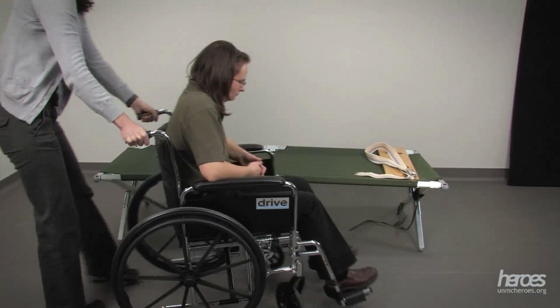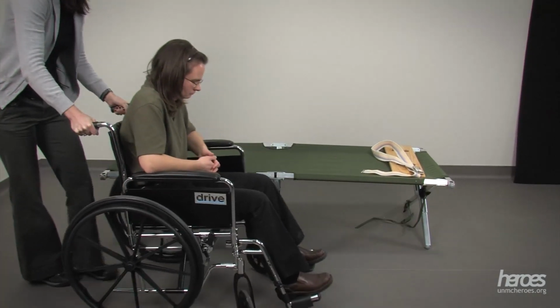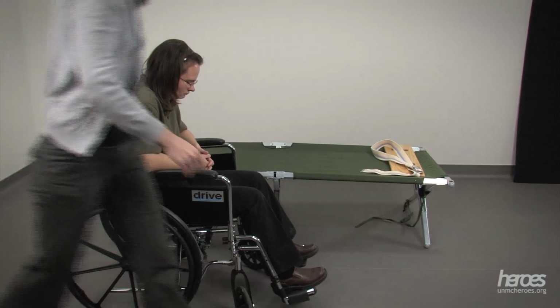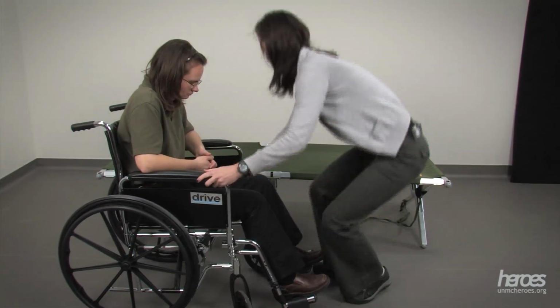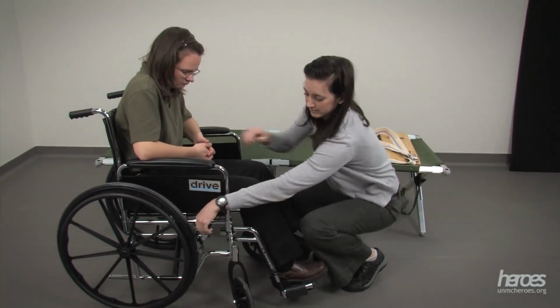In this video, we will demonstrate how to use a slide board when transferring an individual from a wheelchair to a cot. Position the wheelchair at a slight angle from the cot and midway between the head and foot of the cot. Once the wheelchair is positioned, lock the brakes on both sides.